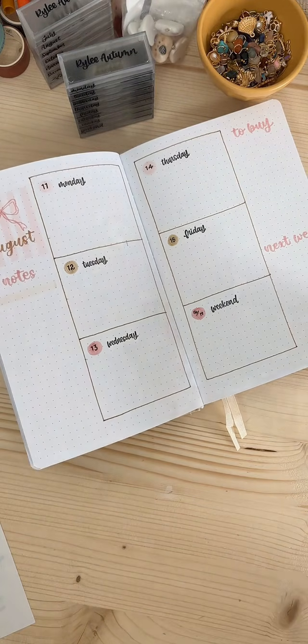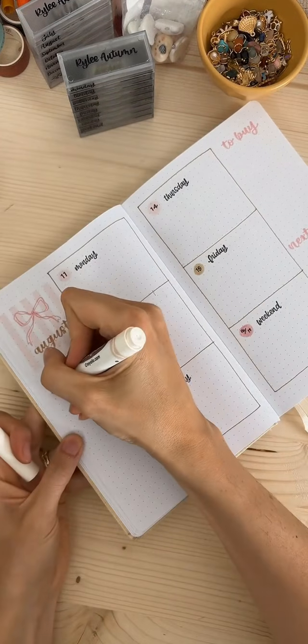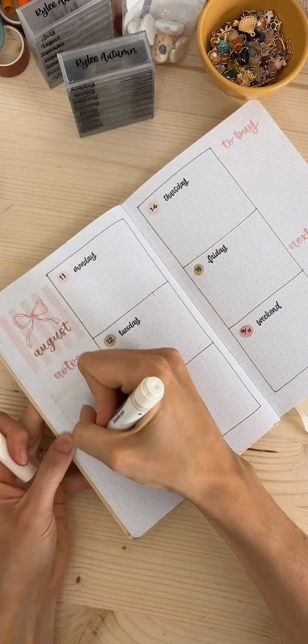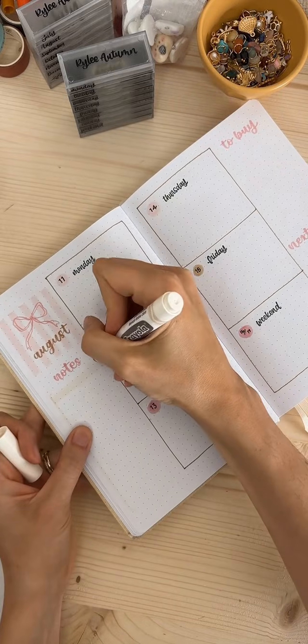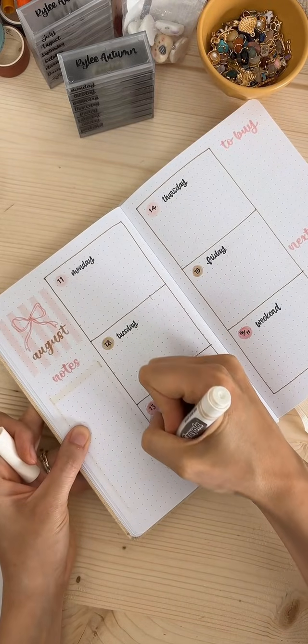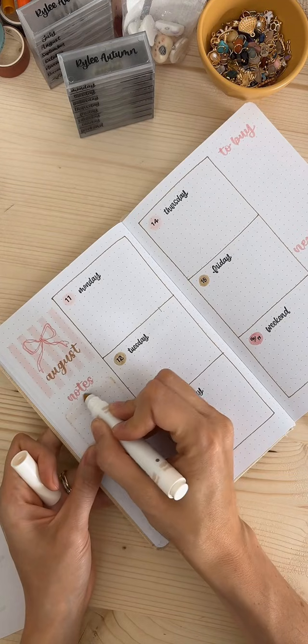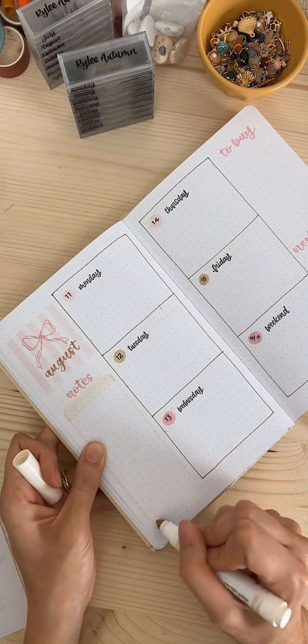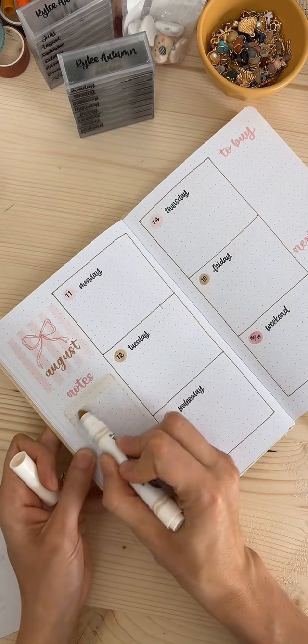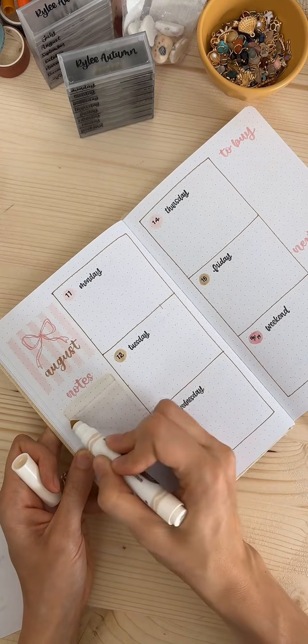Okay, let's keep working here. I need to fix this, round this corner. No big deal. We are so close to being done these weeklies. Oops.